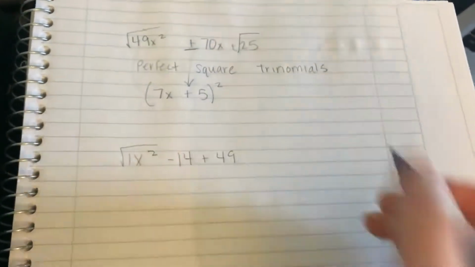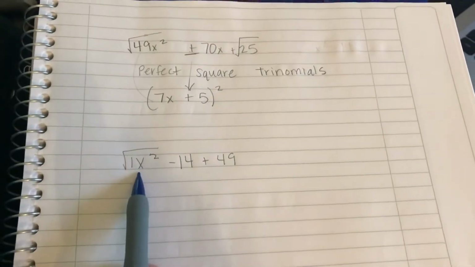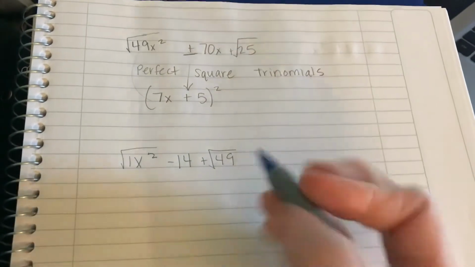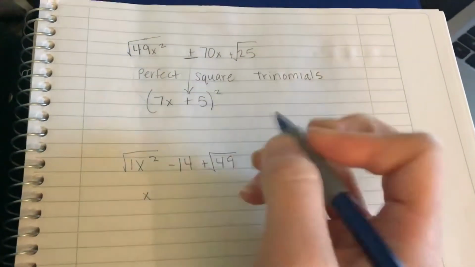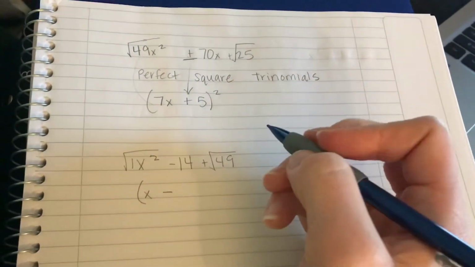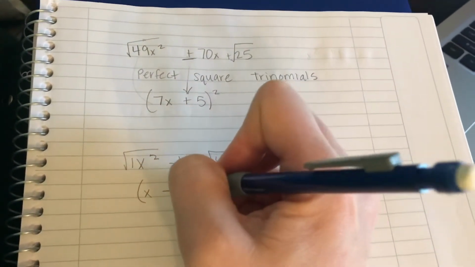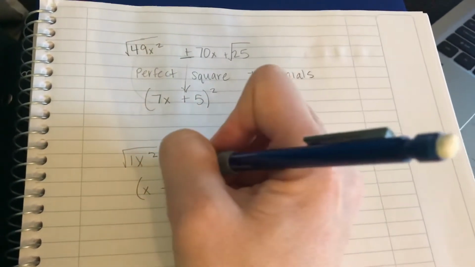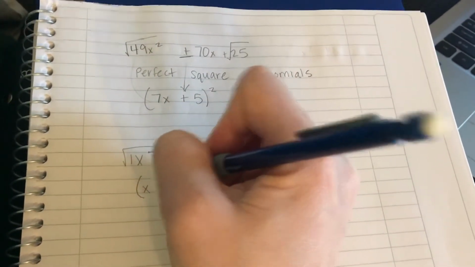The next one, we are going to take the square root of the first term, square root of the last term, so we get x and a 7, and we're using the sign of the middle term, which in this case is a negative. So we're going to have x minus 7 squared.